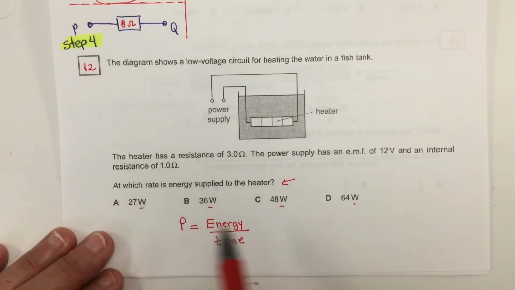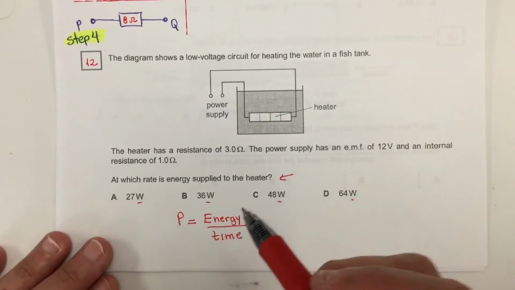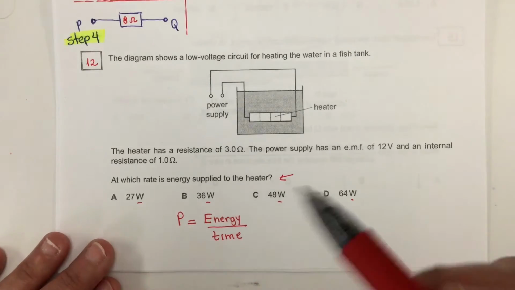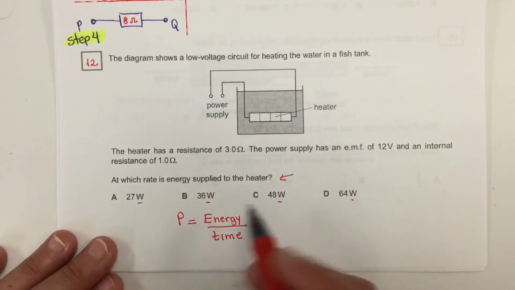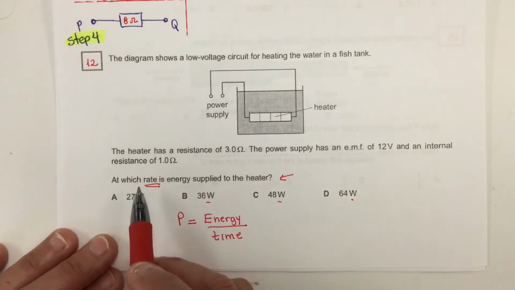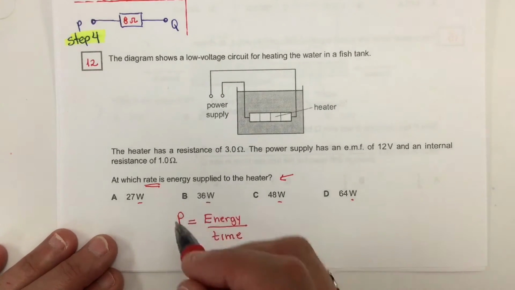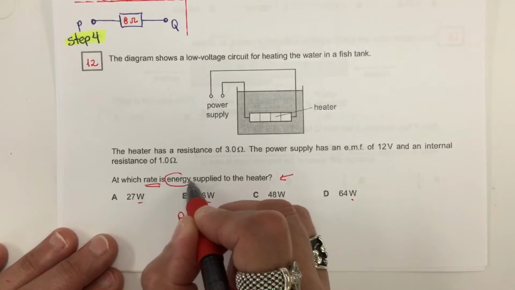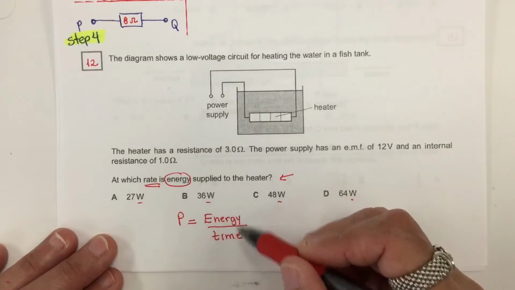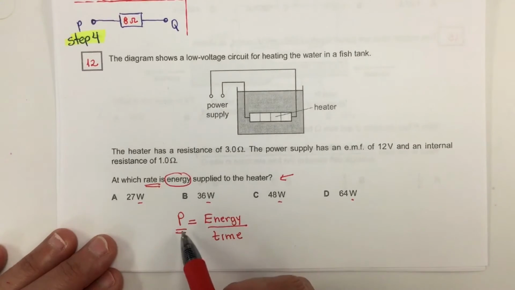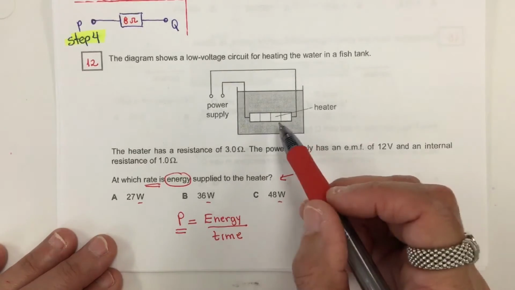When you say the rate of energy, actually you are saying the energy used, supplied, or dissipated over time. So this word rate means over time, something over time. This something in this case is energy. So energy over time is power. So that's what we need to find, the power of this heater.